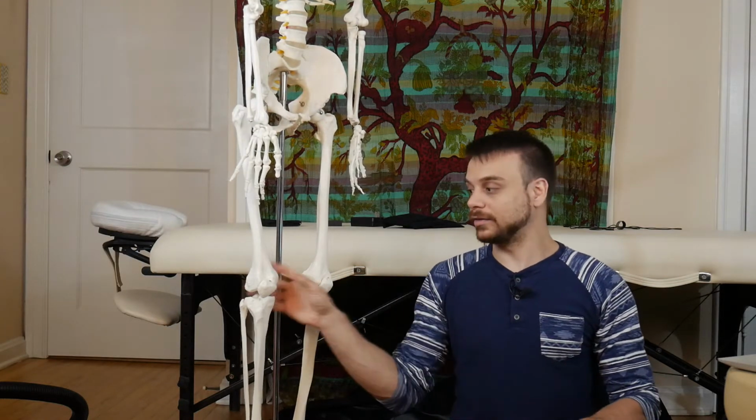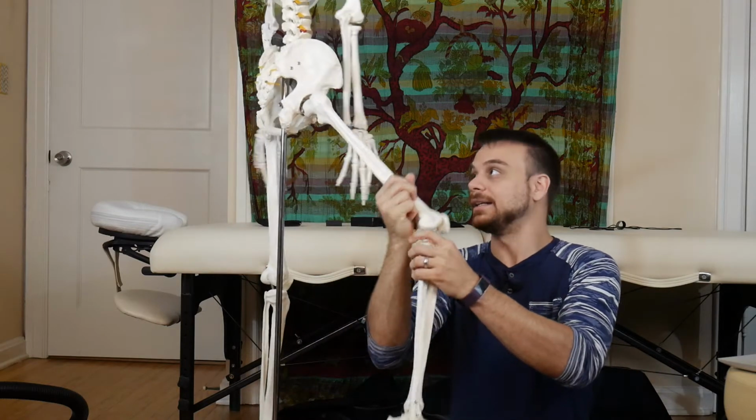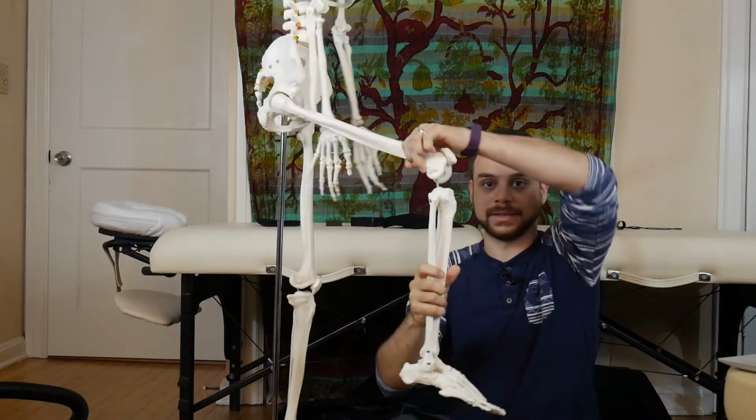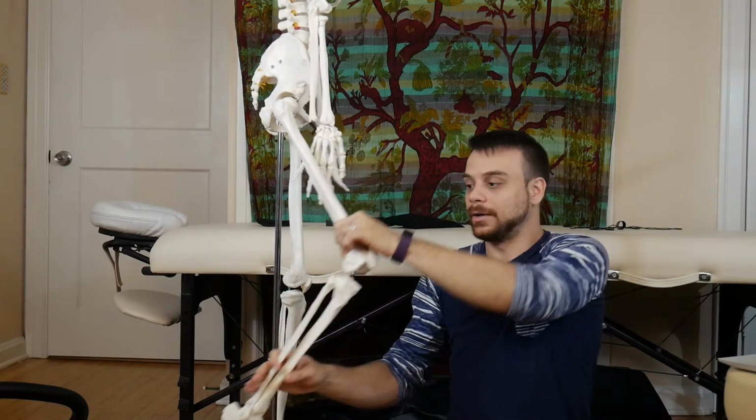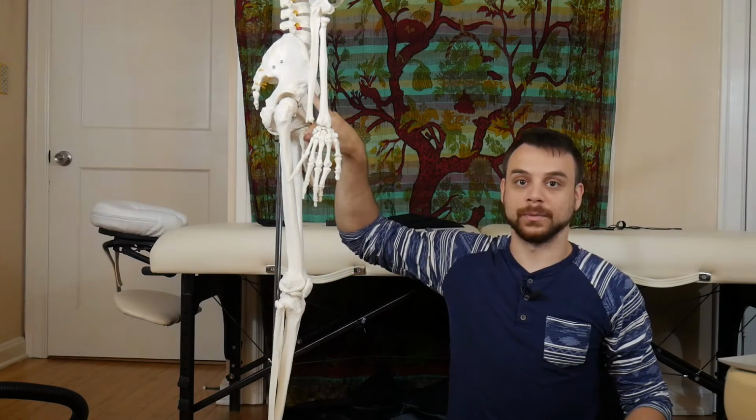So clearly, if it's inserting on that common quadriceps tendon, the rectus femoris is going to extend that knee. Again, we're going to kick that knee out. Being that this muscle crosses the hip joint as well, it's going to act on the hip too.